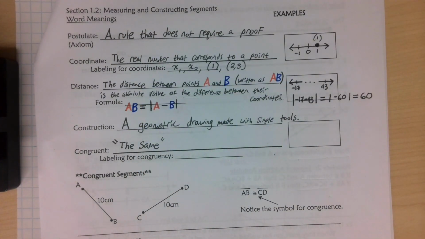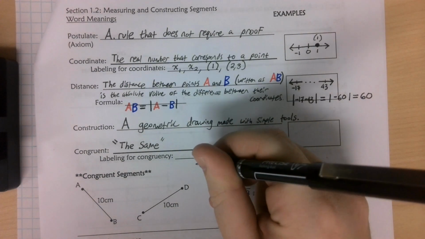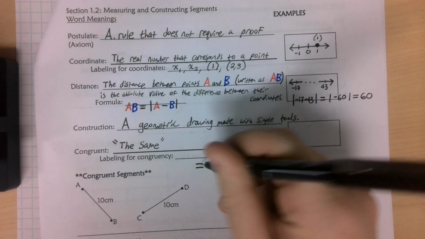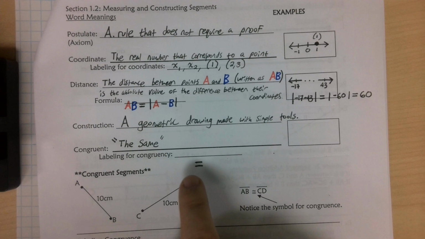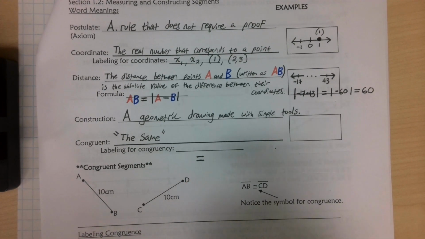But Mr. Strager, don't we already have a word for the same? We use the word equals. Well, yes, we do use the word equals, but there is a difference. When we say something is equal to something else, we are talking about their values. 2 is equal to 2. 8 divided by 4 is equal to 2. 16 squared is equal to 256. Equals is a sign that shows something's value.